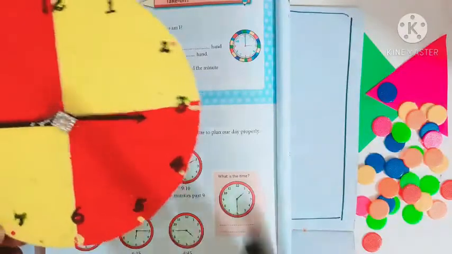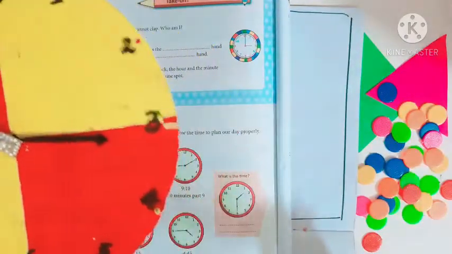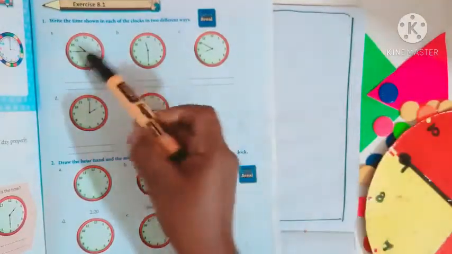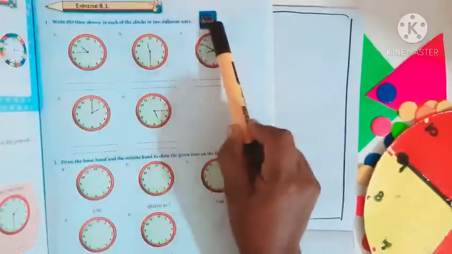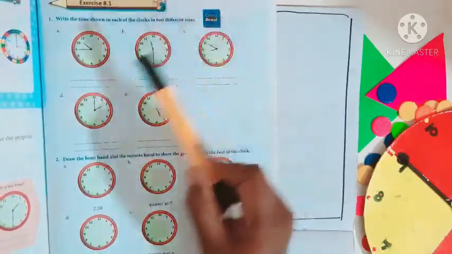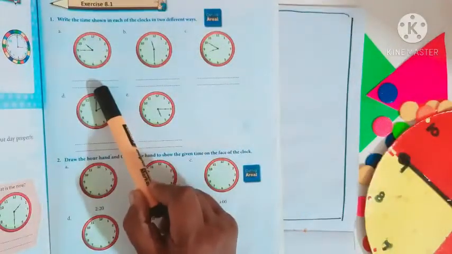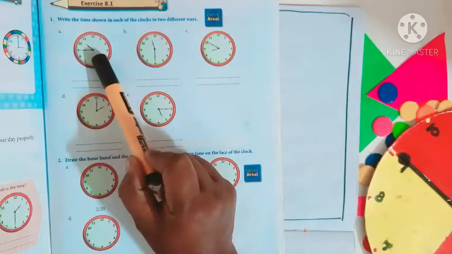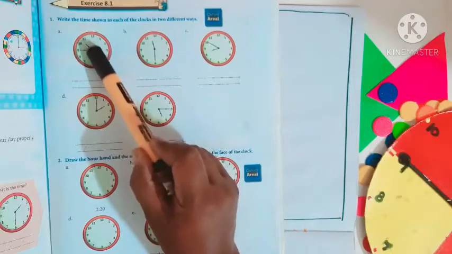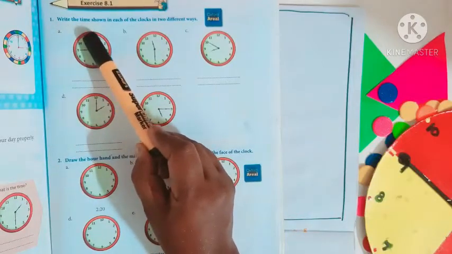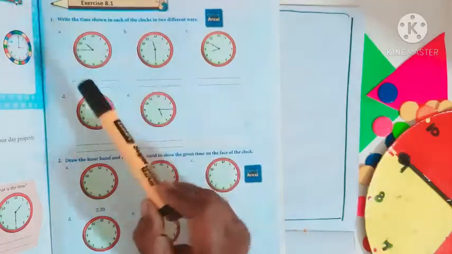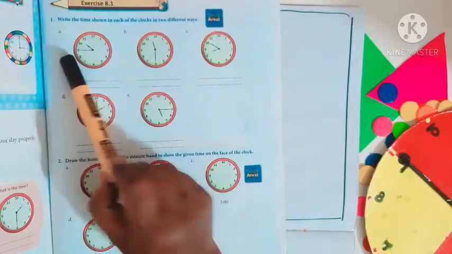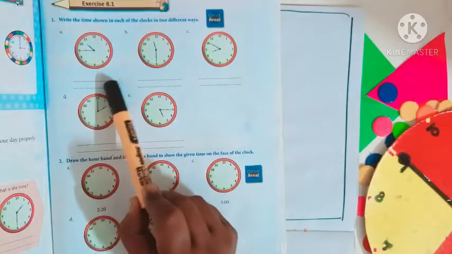Now with this, you have a little idea about the timing, isn't it? Now you can take your book. In the book, see, this is your activity. Write the time shown in each of the clocks in 2 different ways. So the first way is the direct answer. If they ask what is the time, what will you say? The small hour hand is between 10 and 11, isn't it? So the time is 10 and it is straight to 45. So the first way it is 10:45.